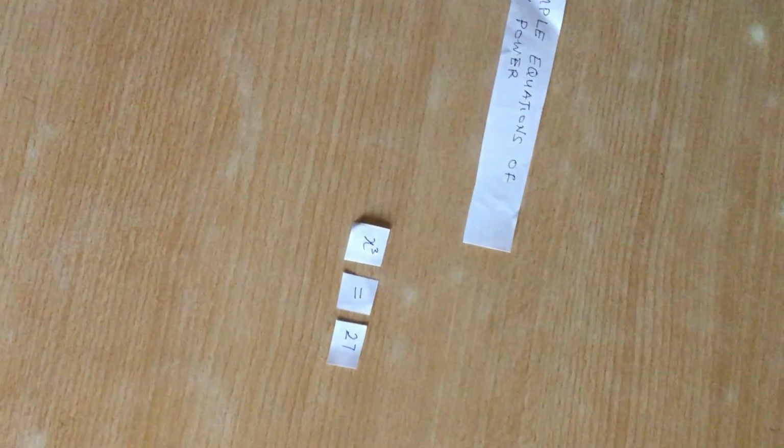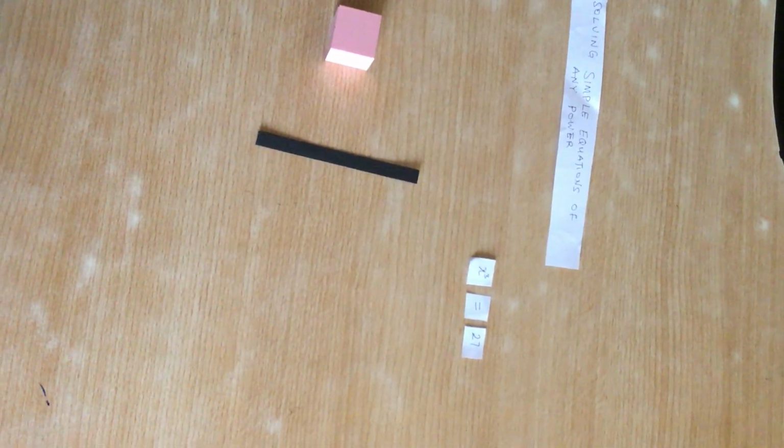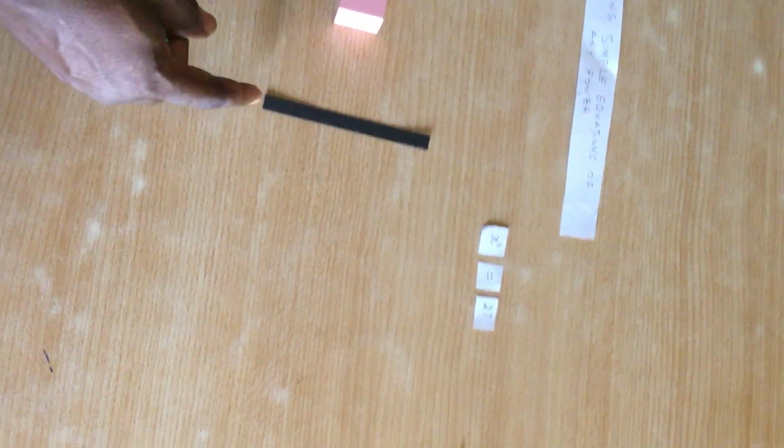X cubed equals 27. I will be using the materials we are all familiar with. We have here the algebraic tiles. We also have the wooden cube and the equal line.